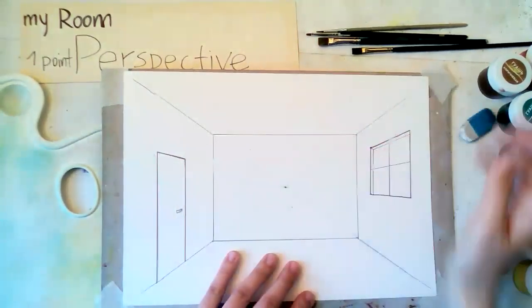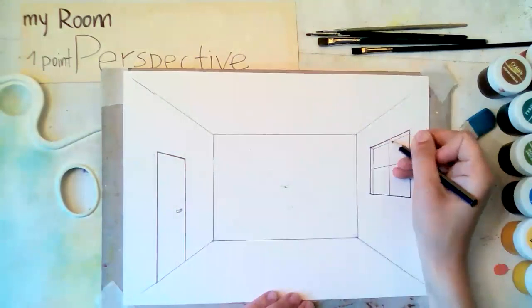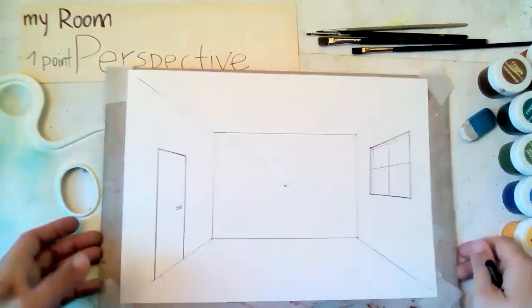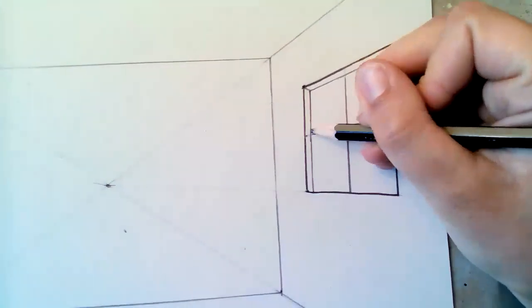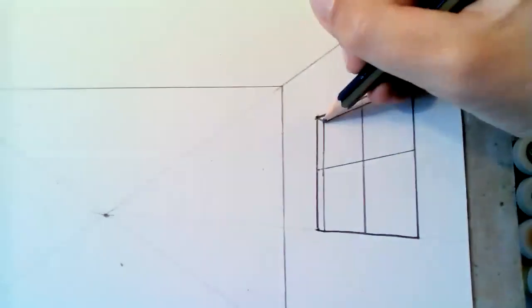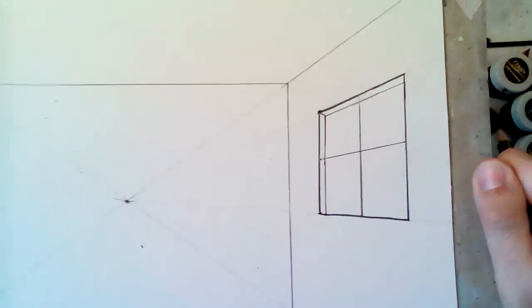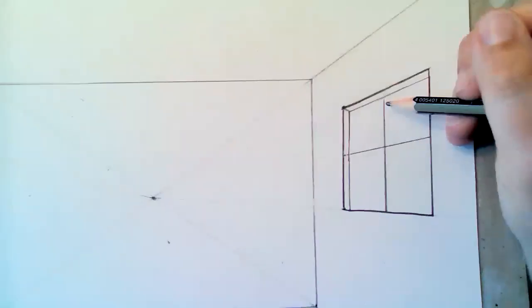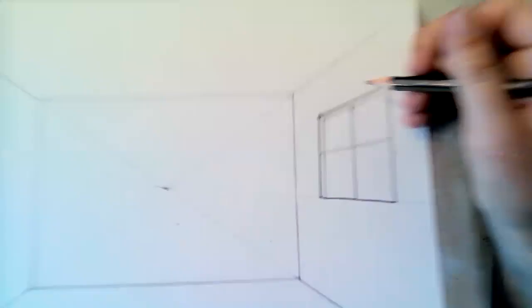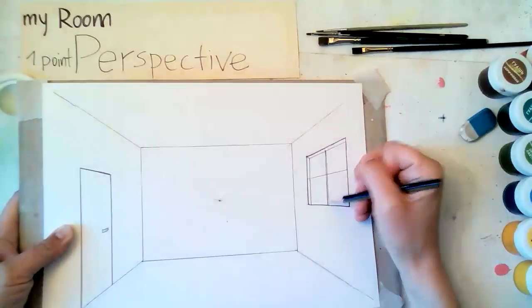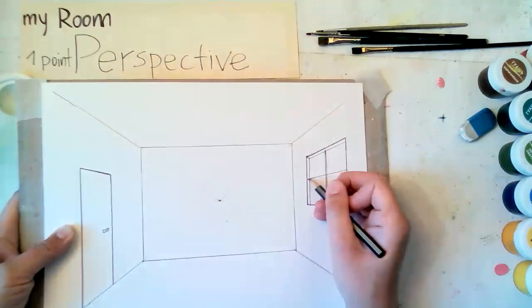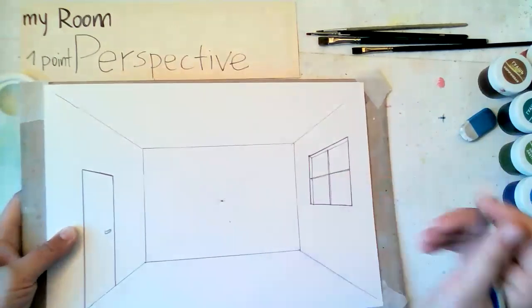I can draw these two extra lines, and then here at the corner, I make this little diagonal, and like this I show that the window is not flat, because the wall has thickness. We can do the same with the door as well, because of course the door needs space to fit in.